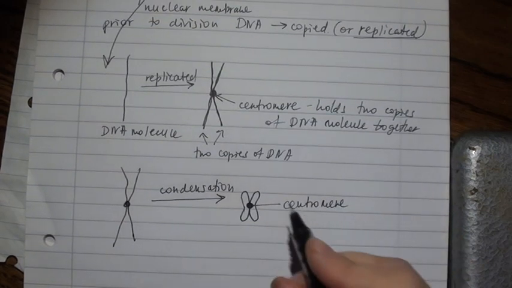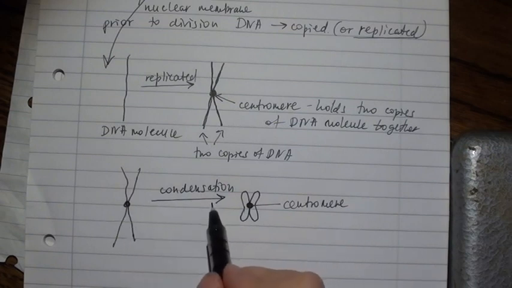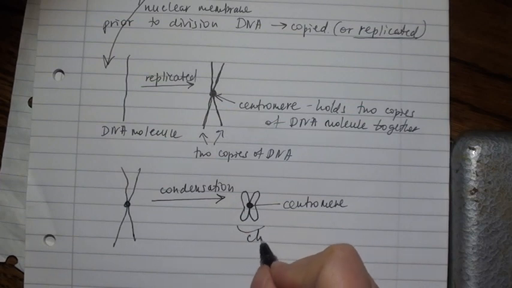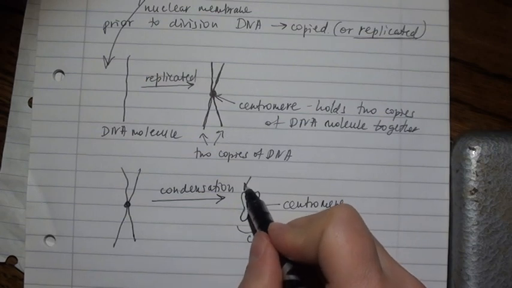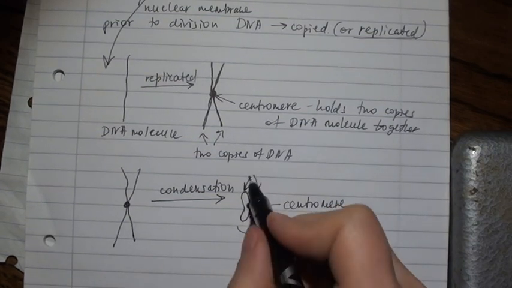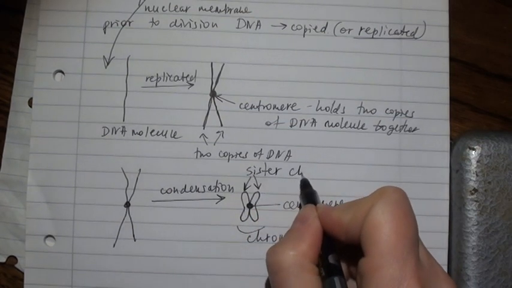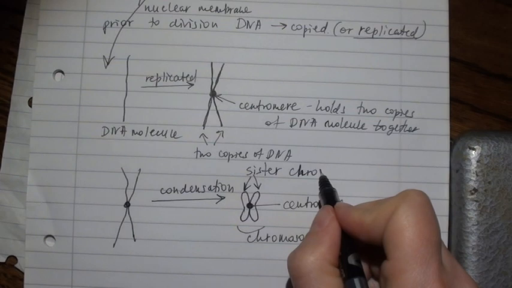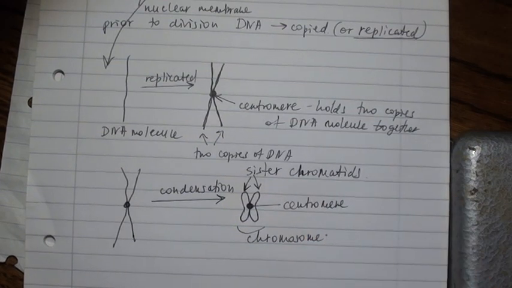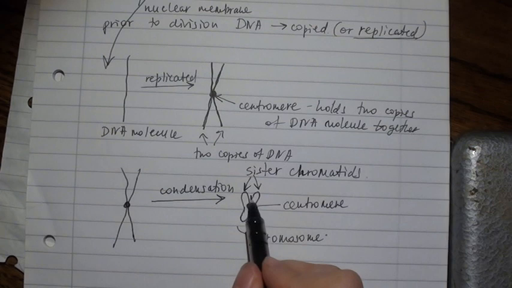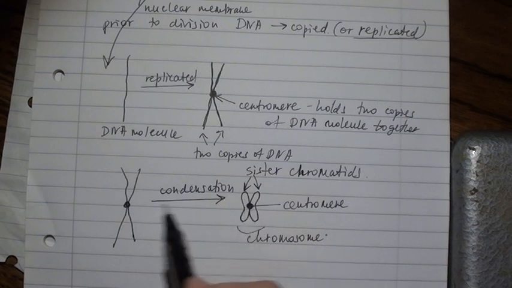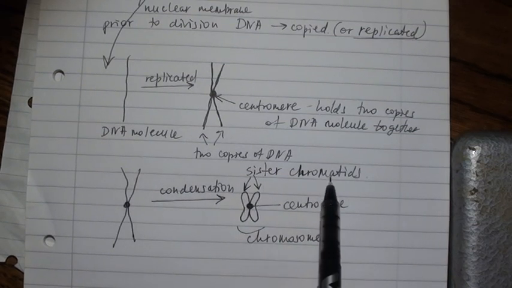So that whole structure, once it's undergone condensation, is known as a chromosome. Right? And I hope you have heard this term before. So this is a chromosome. Those two sides, two copies of DNA, are known as sister chromatids. So two sister chromatids. Sister chromatids are always found on the same chromosome. So that whole structure is a single chromosome, and the two sides, which originated from my two copies of DNA, are sister chromatids.